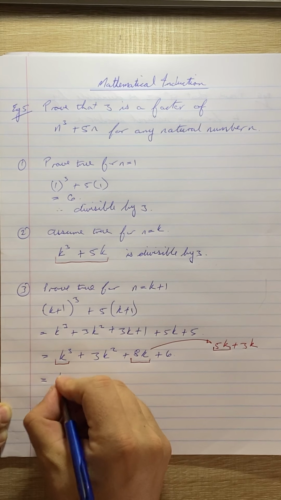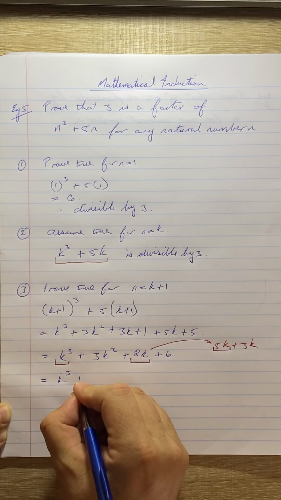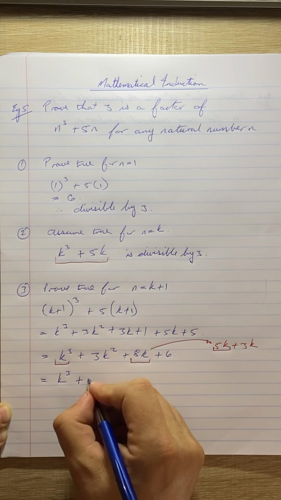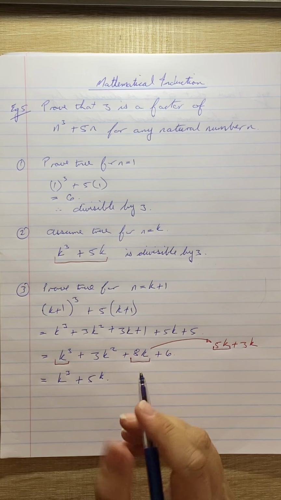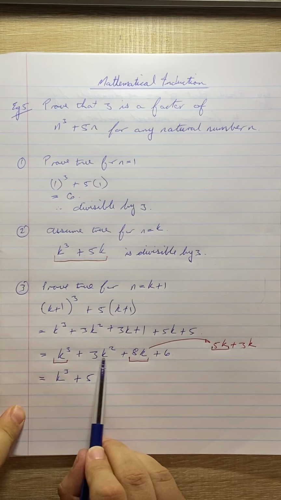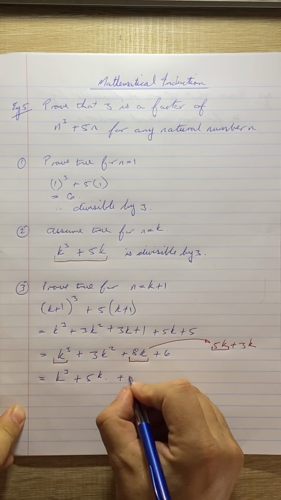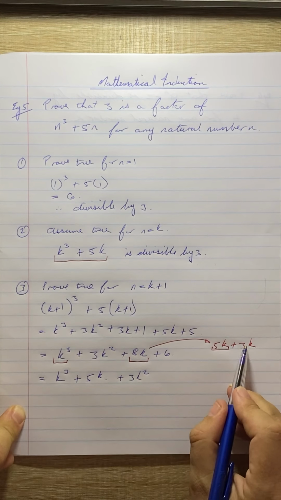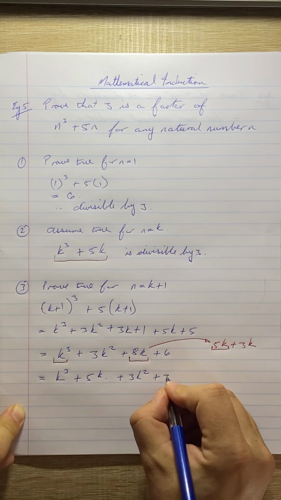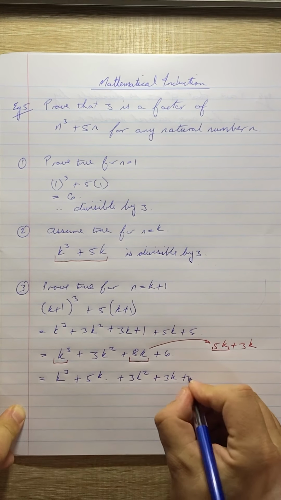So we get k cubed plus this 5k, and then what am I left with? I'm left with plus 3k squared, and I am left with a plus 3k, plus a 6.